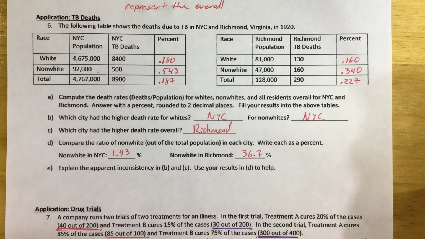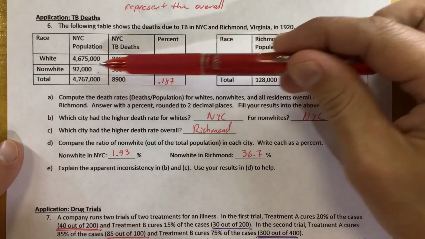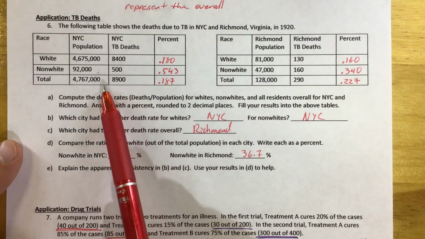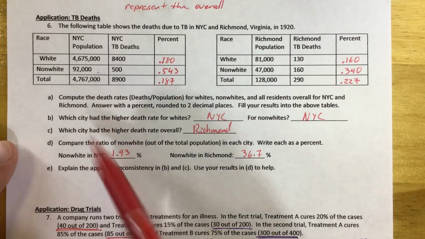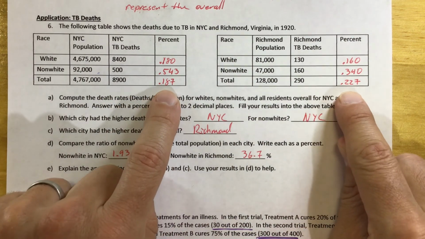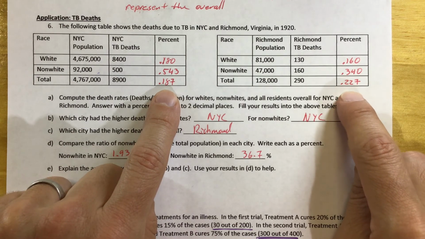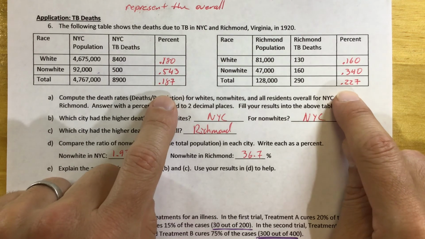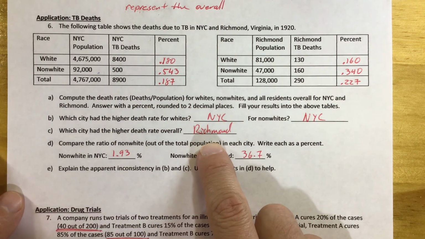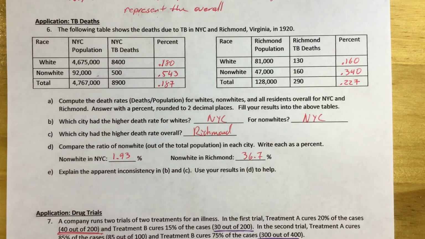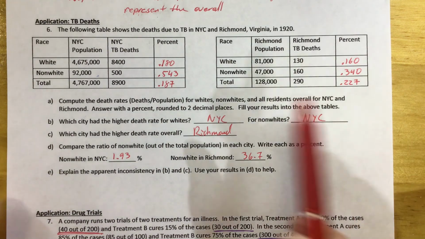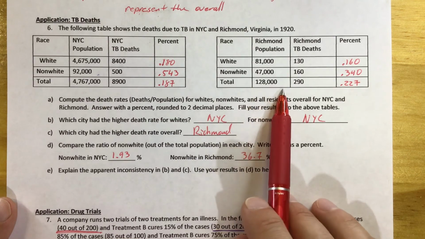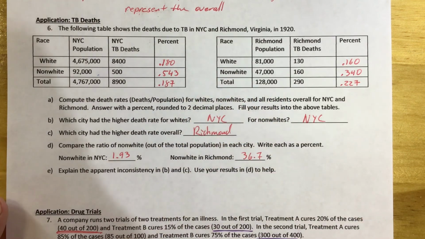However, if you take the totals here, right, so you add everything down across, and now we're dividing the total deaths, regardless of race, by the total population. Look at the comparison that we get. Richmond's actually higher. Richmond's actually going to be higher in that one by a little bit, but now it changes the story, right? So you can talk about New York having a higher death rate in whites, having a higher death rate in non-whites, but overall the table tells us that Richmond had a higher death rate in general from TB.